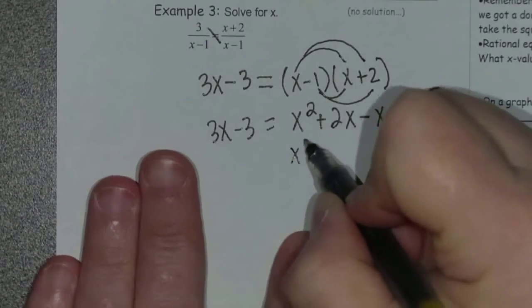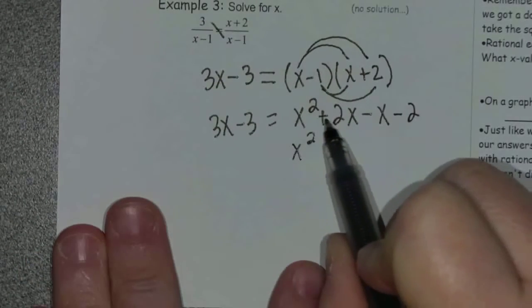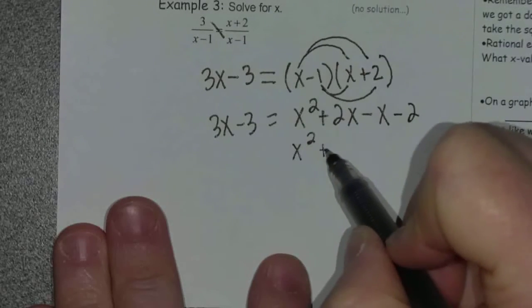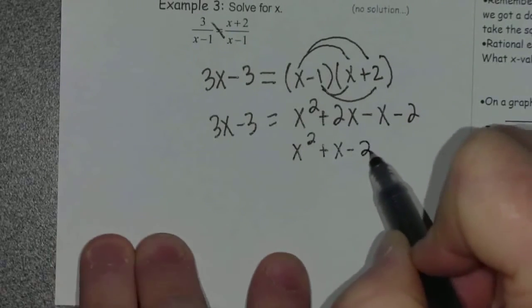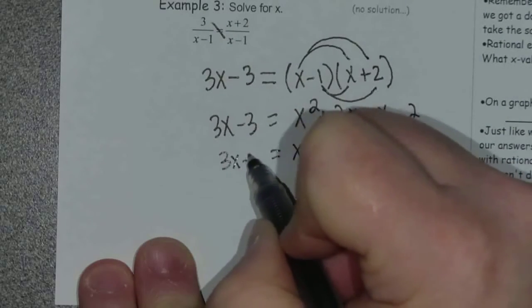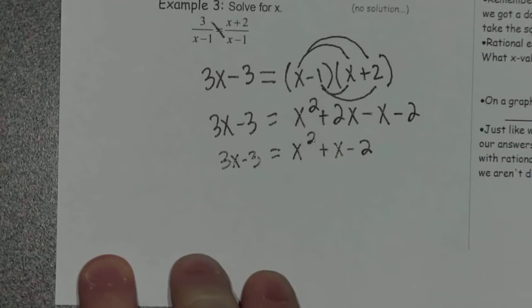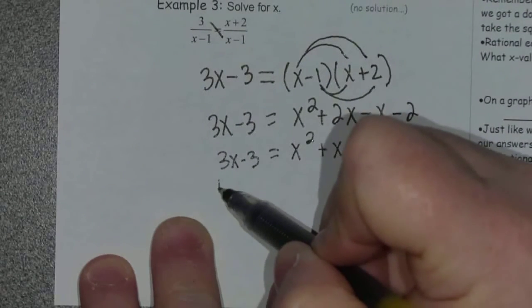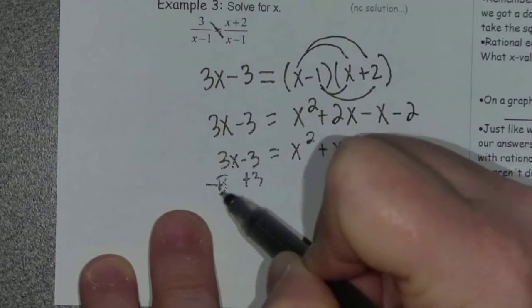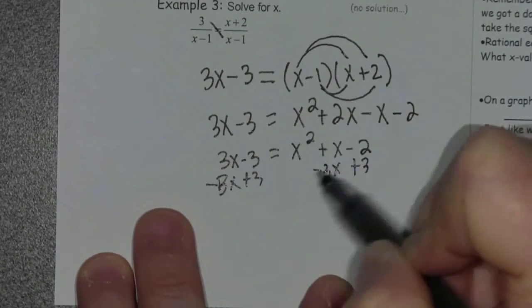But let's simplify over here. Over here we'd have x squared plus 1x minus 2, right? And on the other side, we still have the 3x minus 3. Add 3 to that. Add 3 to the other side. Also, I'm going to subtract that 3x over, right?